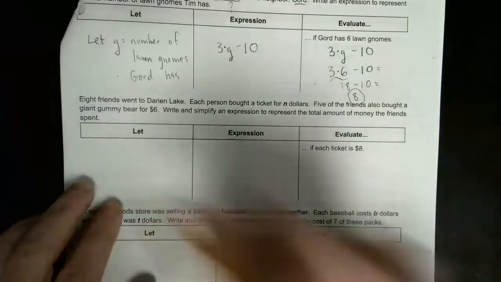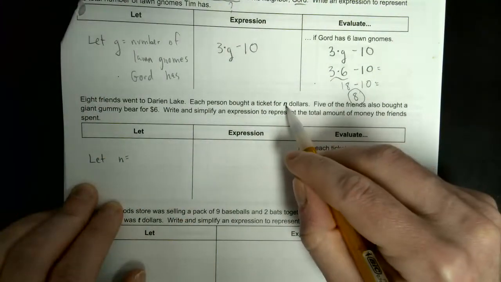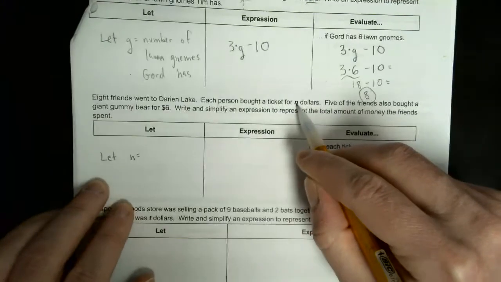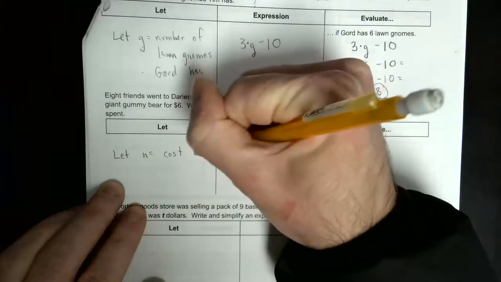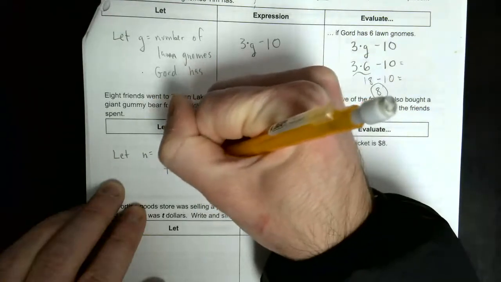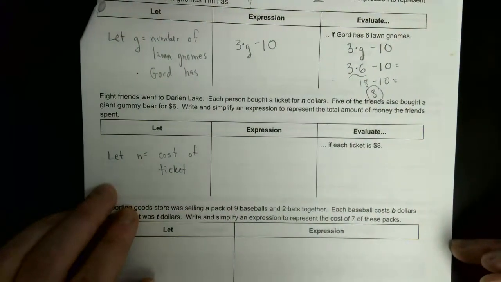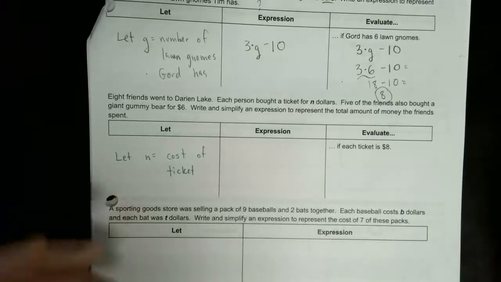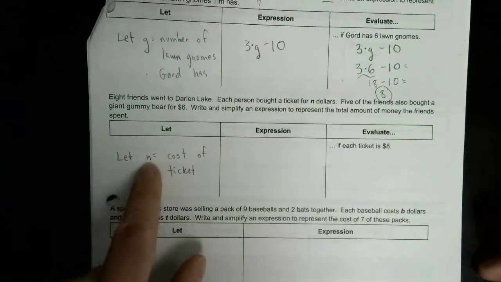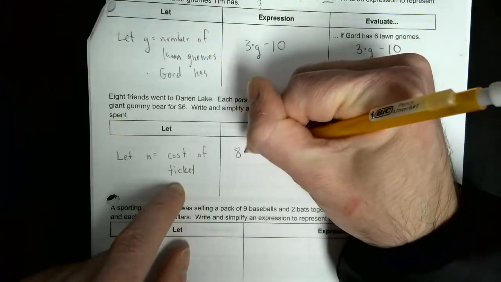It's N. So we're going to let N, and what does N equal? It says each person bought a ticket for N dollars. That's how much the ticket is. That's the cost of the ticket. So we're going to let N equal cost of ticket. All right, 8 friends went to Darien Lake. Each person bought a ticket for N dollars. That means there were 8 tickets purchased. So each ticket is N. 8 tickets would be 8 times N.